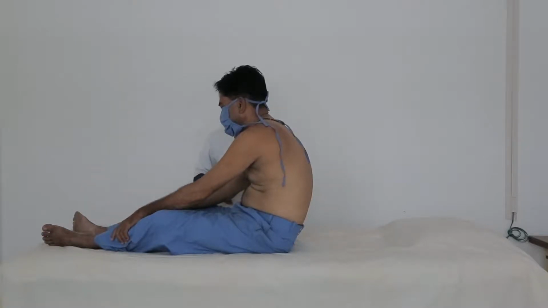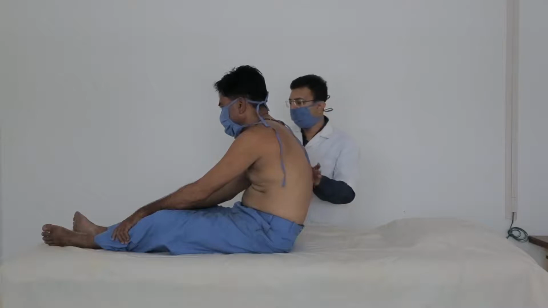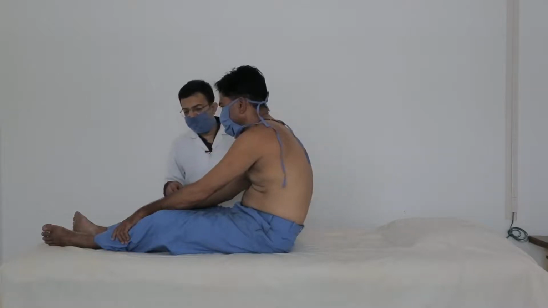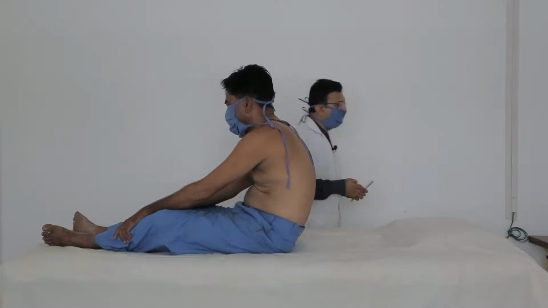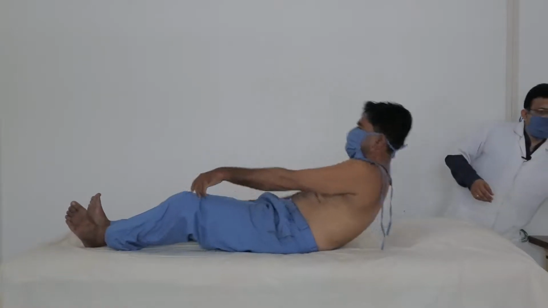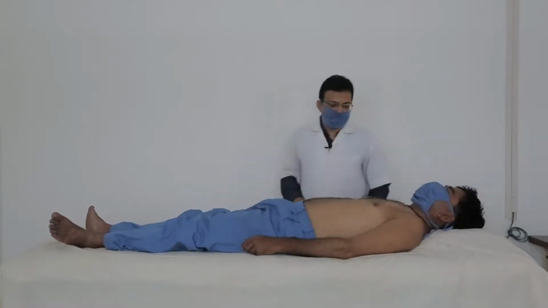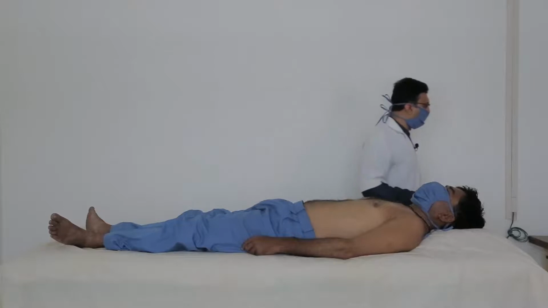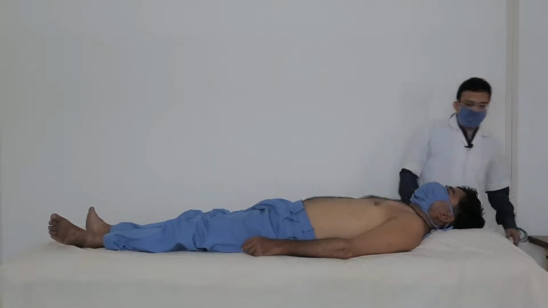So on the back it is around 70 mm, forearm around 20 mm, and on the fingertips it is about 2 mm. So fingertips are more sensitive. This is how we can check the tactile discrimination. After touch we will see for the pressure.